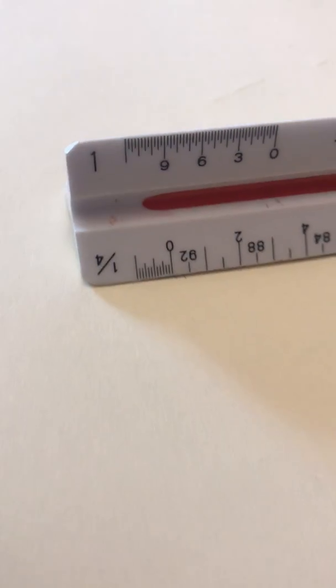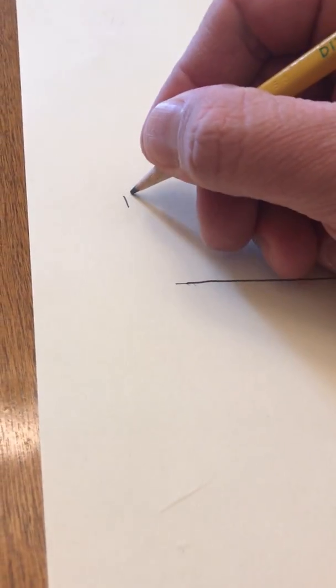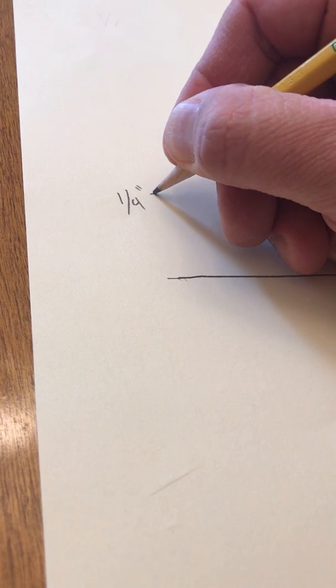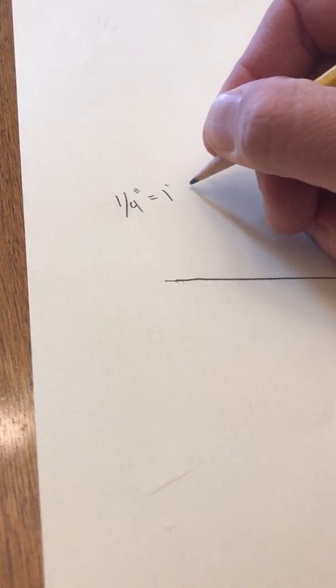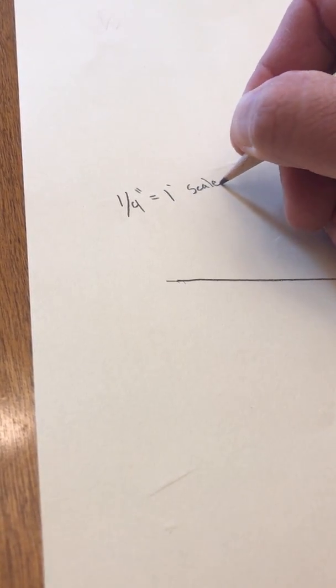Perfect. All right, so we can pull the scale away. And so that's going to be a 1/4 inch equals 1 foot. So we can write that on there. 1/4 inch equals 1 foot scale. And we can write scale. All right, so that's a 10.5-foot long line at 1/4 inch scale.